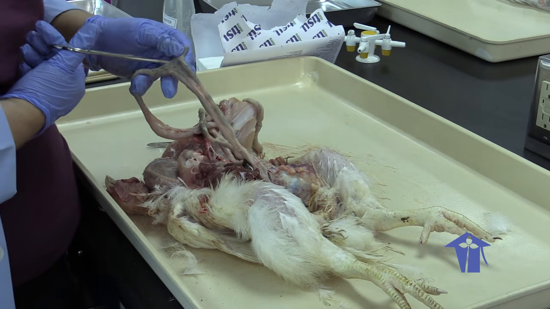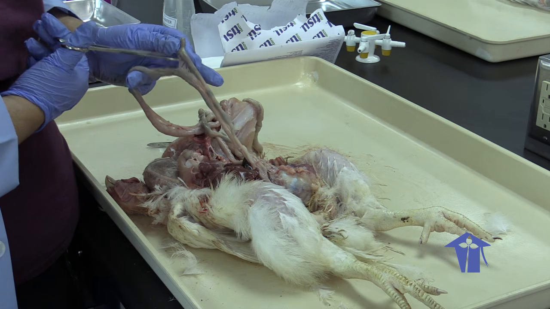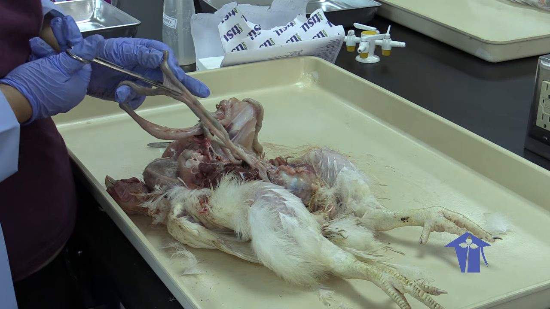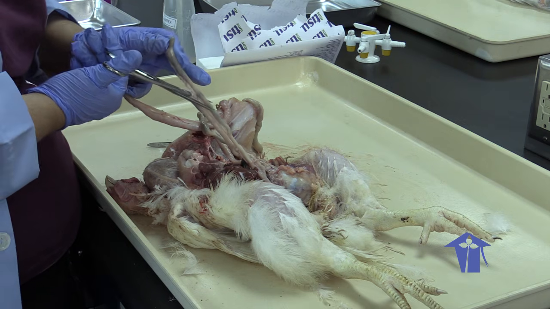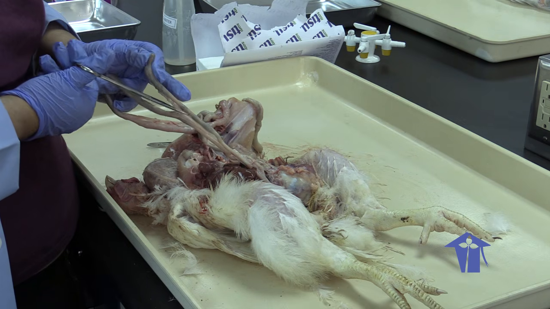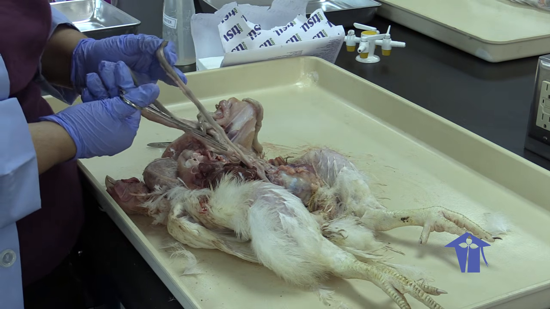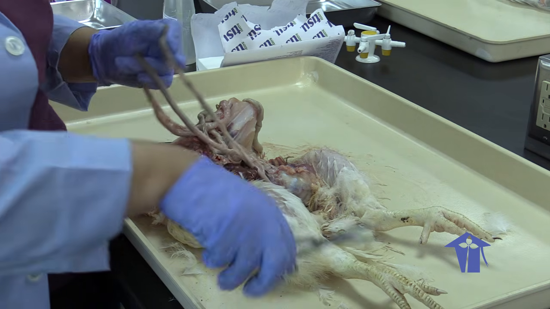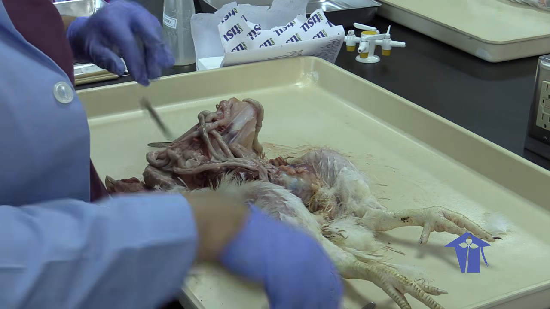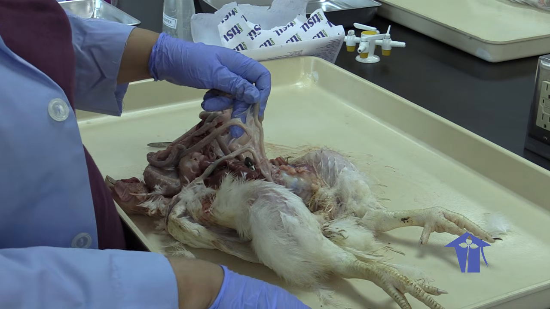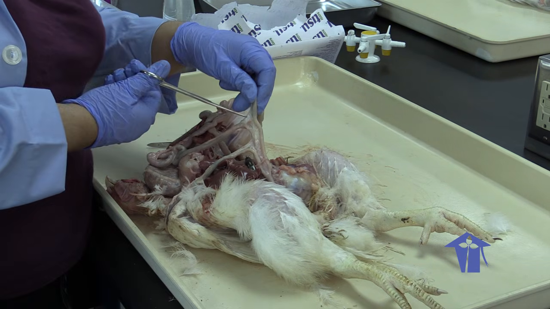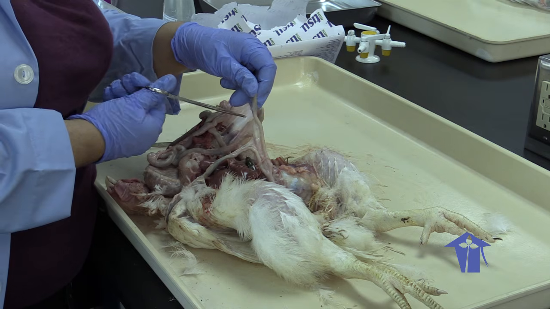The ceca will have an intestinal flora of bacteria that is going to help to break materials down, right? So these ceca branch out where the small intestine meets the large intestine, right?